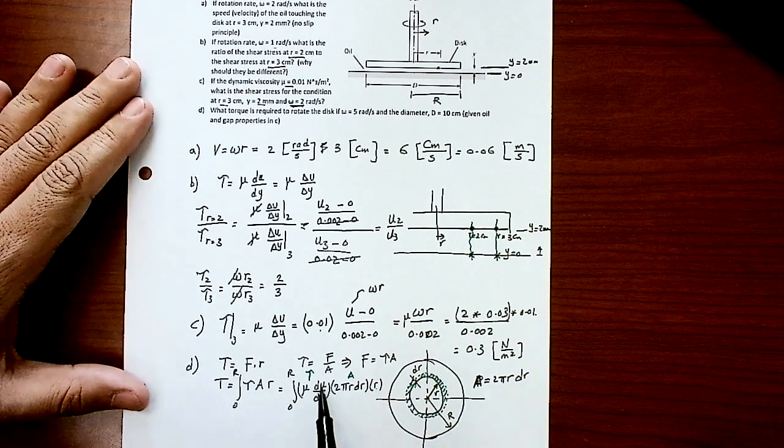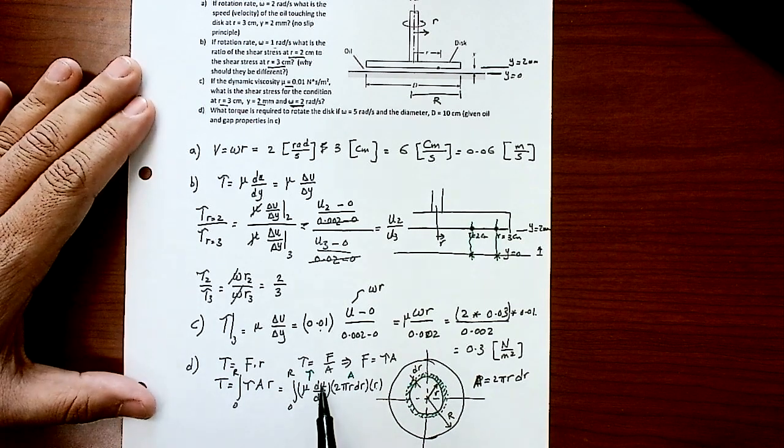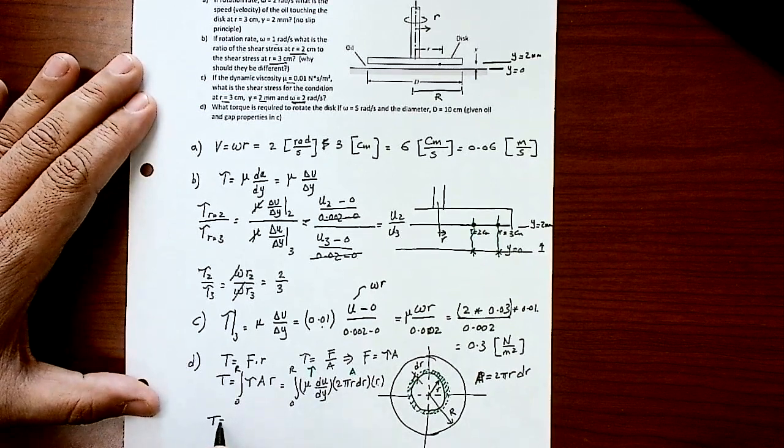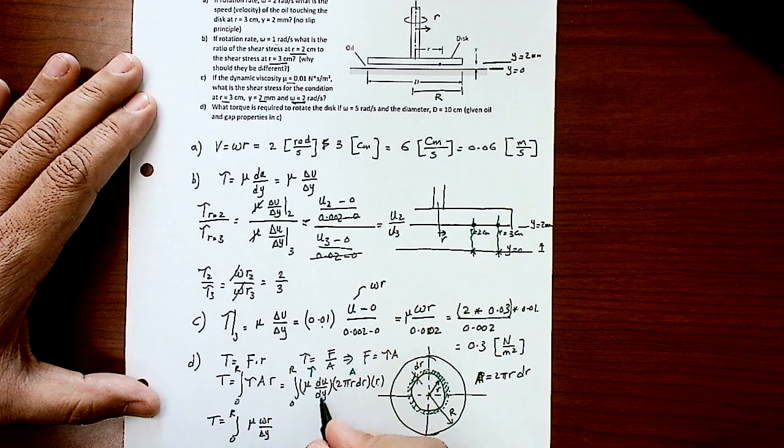This is linear velocity, and we know that linear velocity is omega times r, so torque can be also integration from 0 to R of mu omega r over delta y, right? Because we can approximate that du by dy by delta u by delta y, times 2 pi r dr times r.